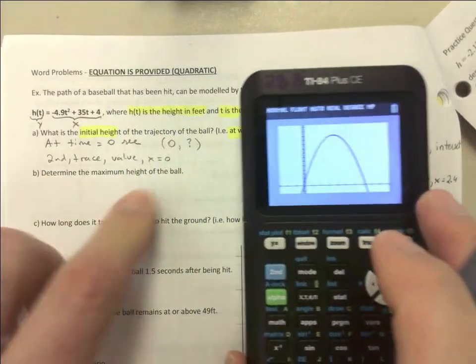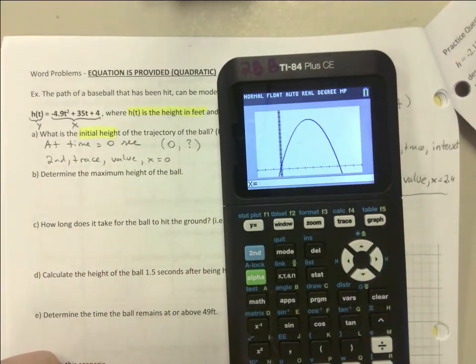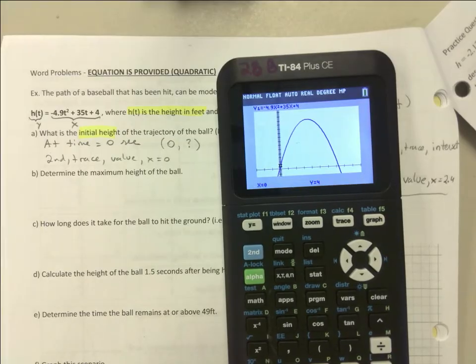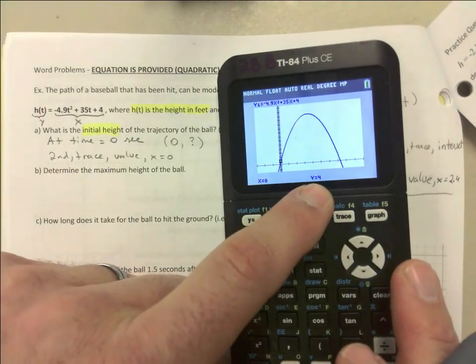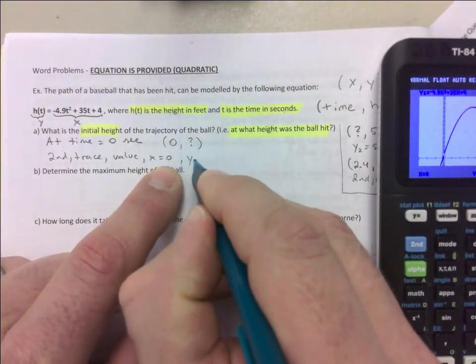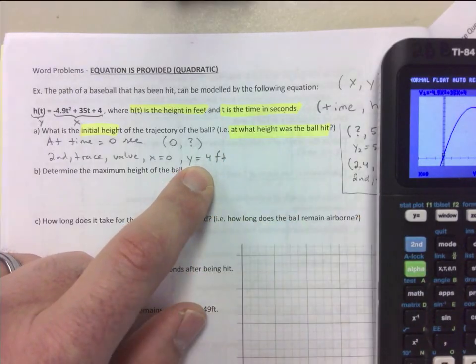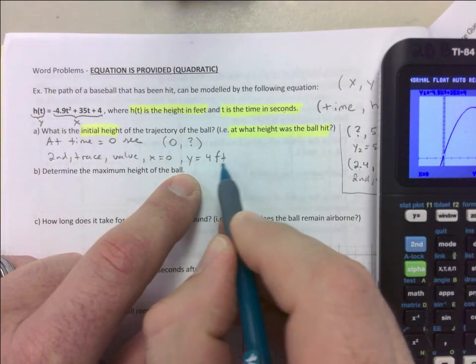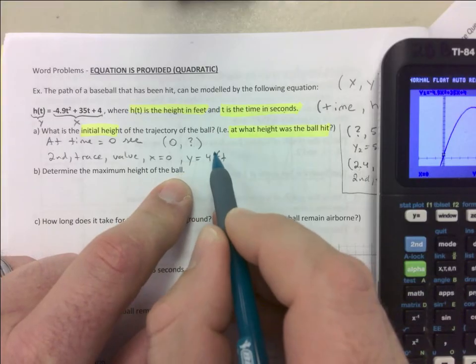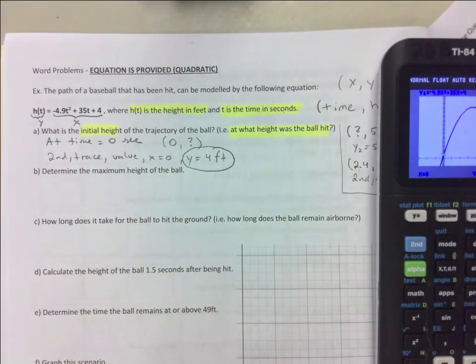So let's find the initial height here. Second trace value. So the first option, x is equal to 0, y is equal to 4. So you know for sure. You say y is equal to, watch this. I know that you may have been told you need a long sentence and stuff. You don't actually need that. You just need to have units if you want the right answer. So we're now saying that it's 4 feet above ground is the initial height of the ball, okay?